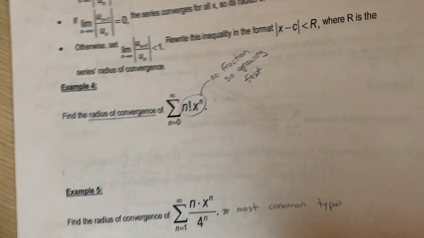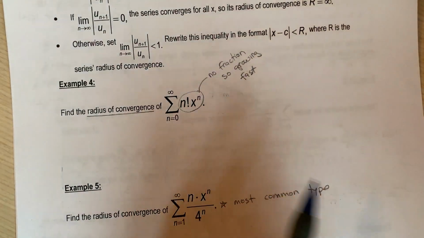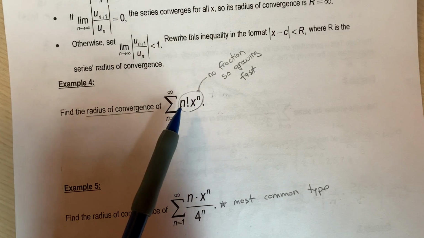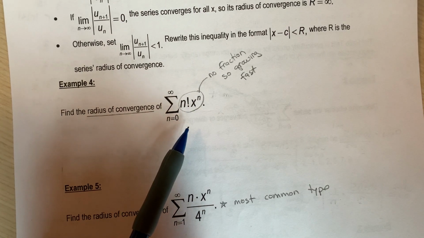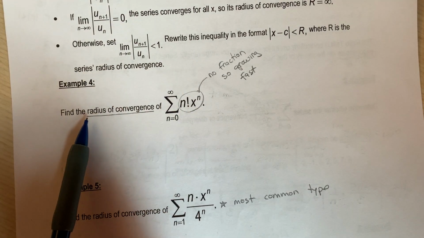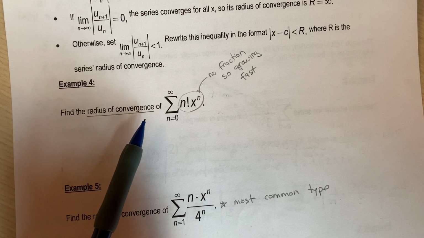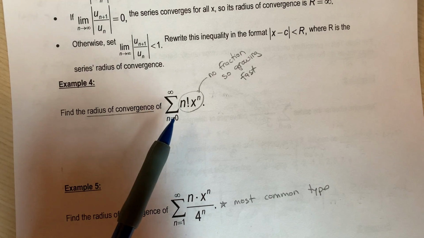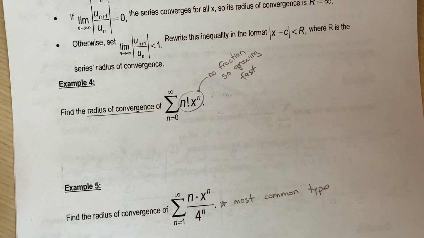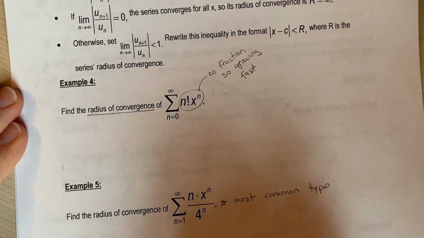So the best way to figure this out is to look at examples. I just wanted to make a note that this isn't a fraction, so this is going to grow fast. And check your directions. This doesn't ask you to figure out if it converges or diverges. It just says find the radius of convergence. So they're sort of telling you, hey, we know it converges. Find the radius of convergence.